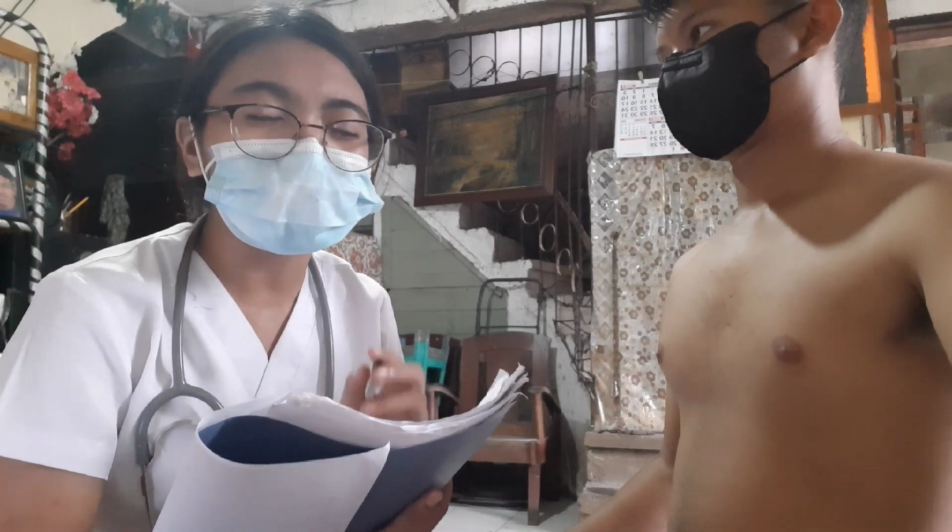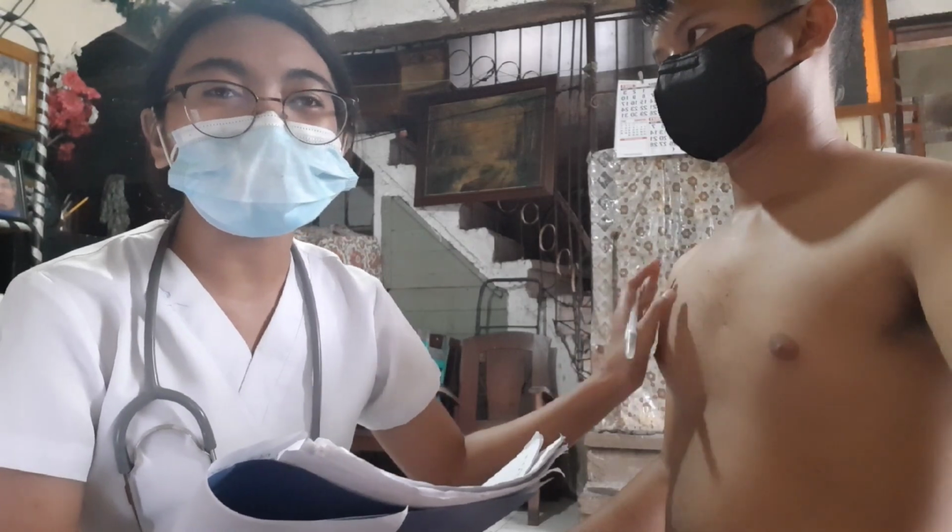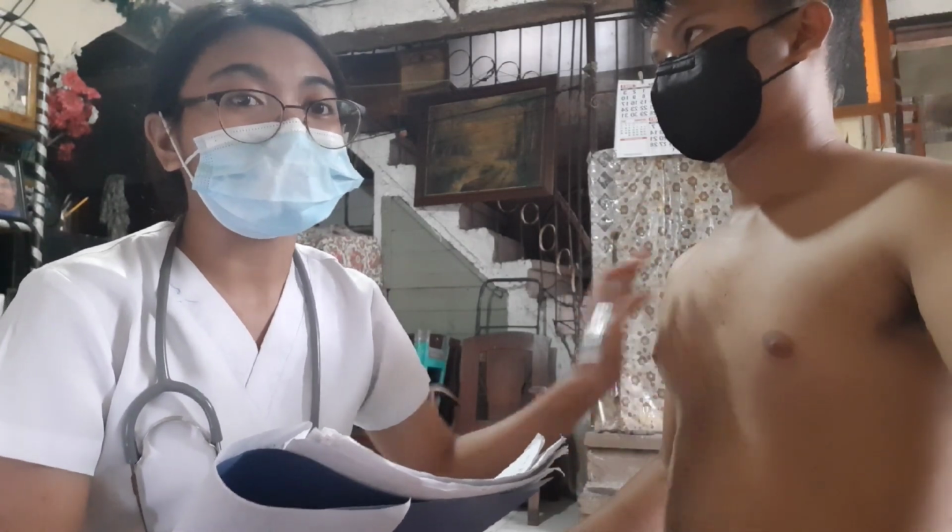The temperature is also equal bilaterally, warm and symmetrical on both sides of his body. So that's it. It means that our patient has a normal finding.